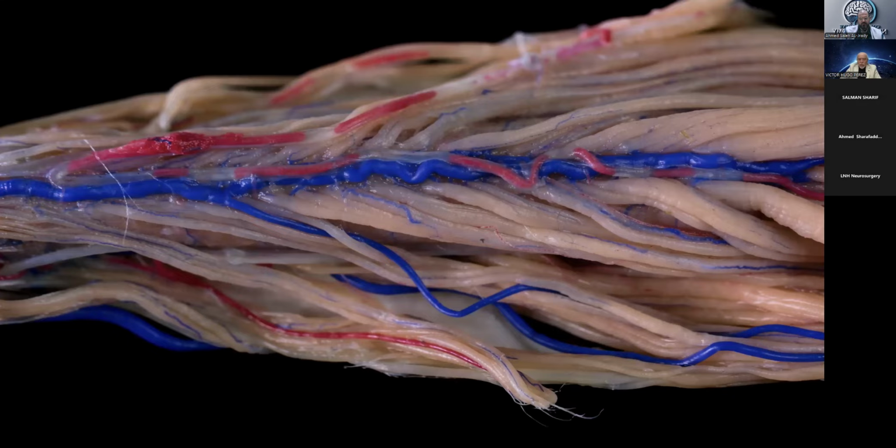So here we have the anterior spinal cord. This is an aspect of the anterior spinal cord in which we can see the Adamkiewicz artery. This is this artery. We can see also veins injected with color blue and the anterior spinal roots. This one. And in this view, we can see the posterior nerve roots.